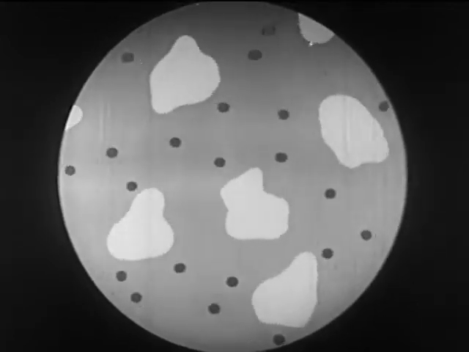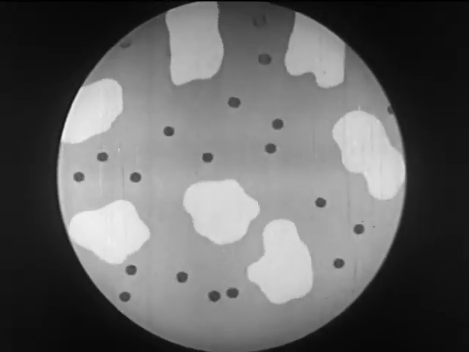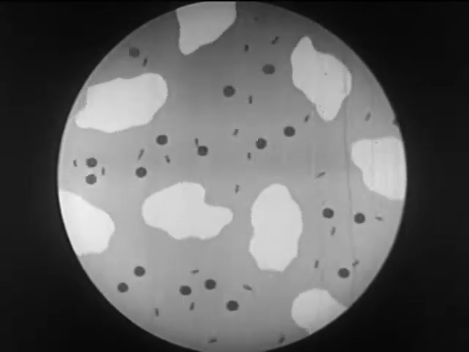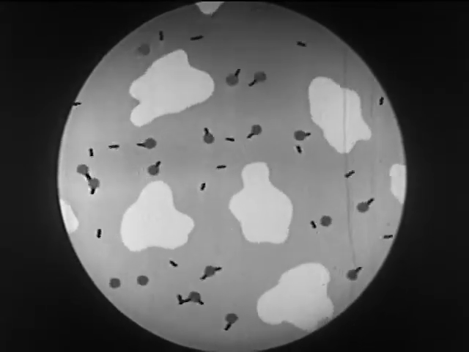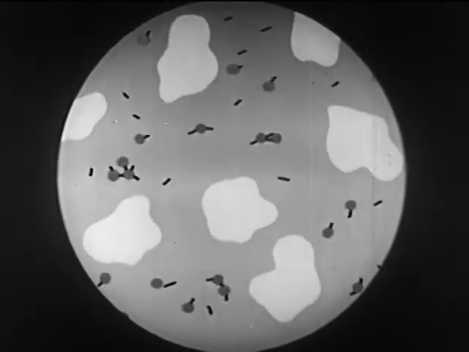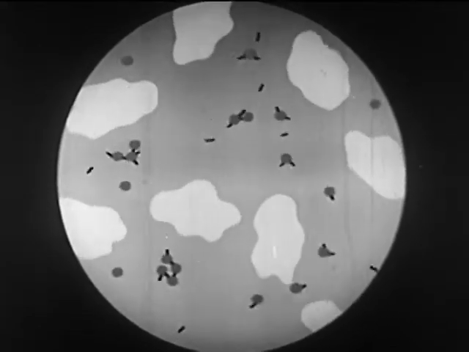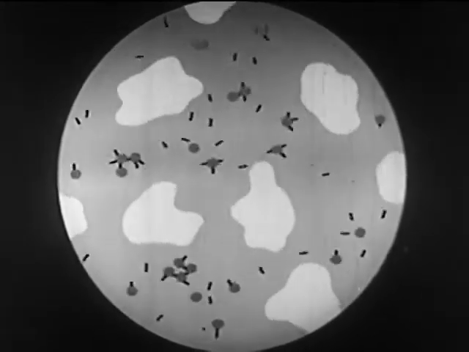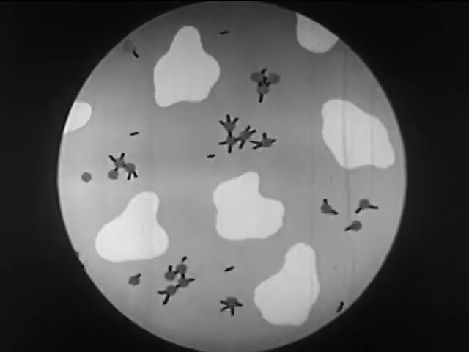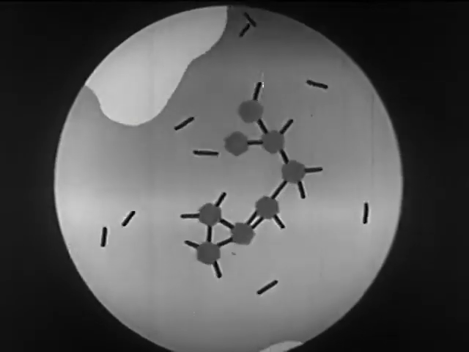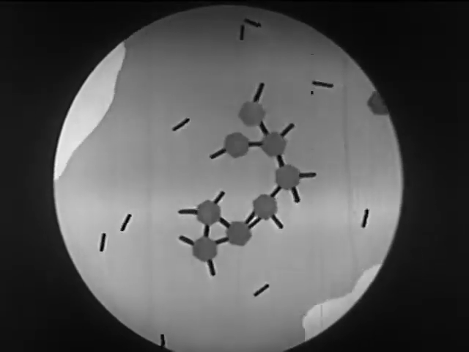The white cells cannot dispose of them. But under stimulus of the germs, tiny particles called antibodies are being produced and poured into his bloodstream. The antibodies attach themselves to the germs and so change the germs that the white cells can engulf them.